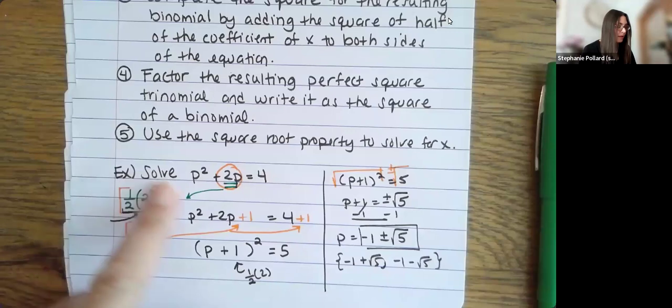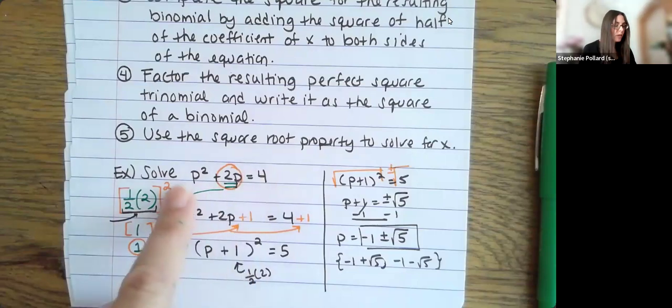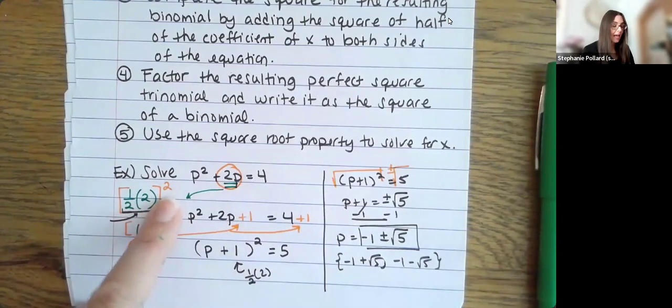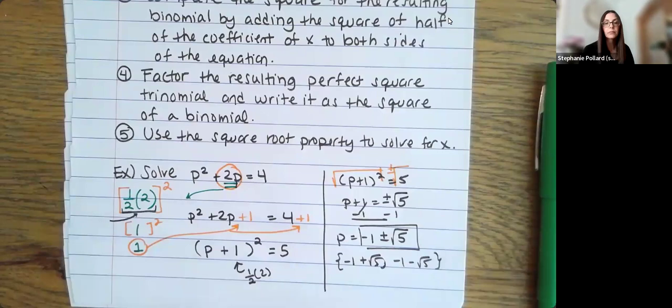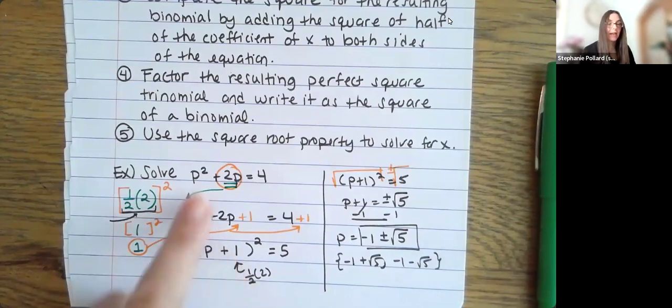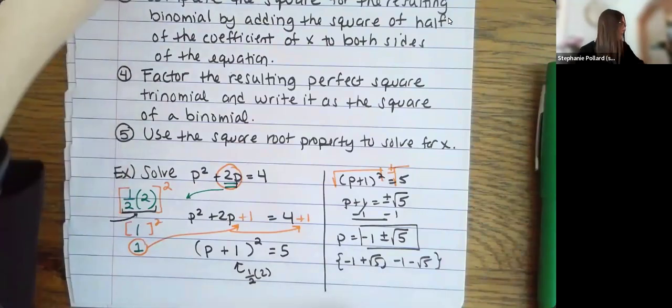So again, the process here is, first of all, variables on one side, number on the other. Whatever is with your plain variable, so not your square piece, your regular piece, you take half of that and you square it. That is what you add to both sides. What happens is one of those sides will factor perfectly as a square, and it's always going to be whatever your variable is, plus or minus, depending if it's positive or negative, whatever half of that number is. So we'll factor that way, and then we're going to use the square root property to finish. So let's do another one.